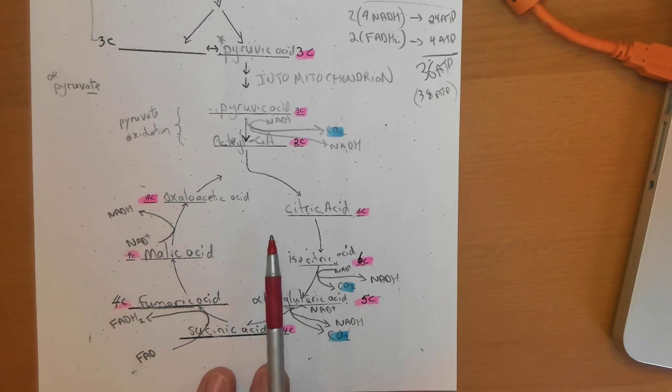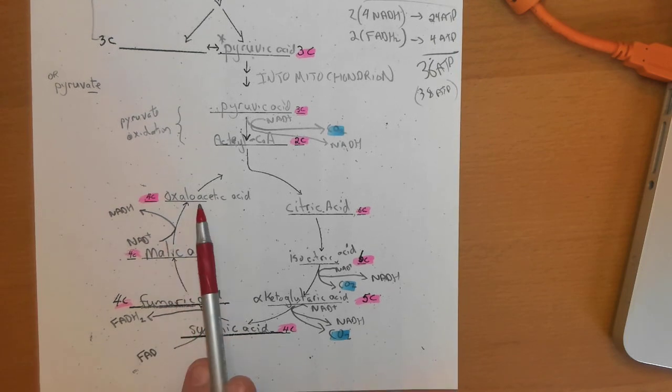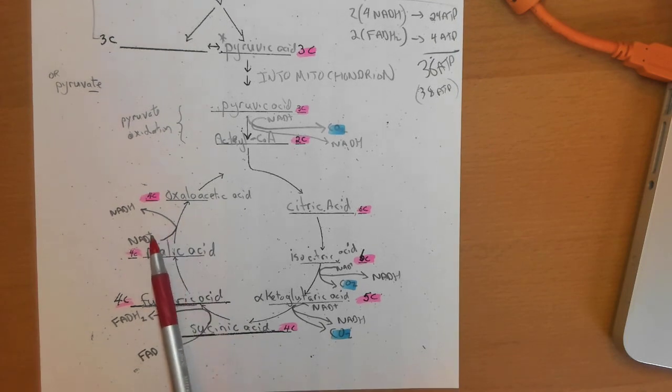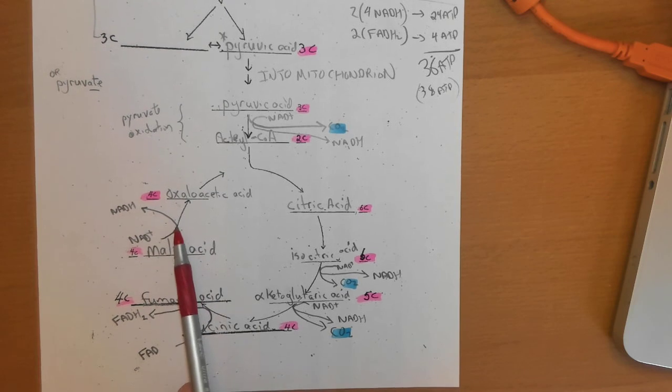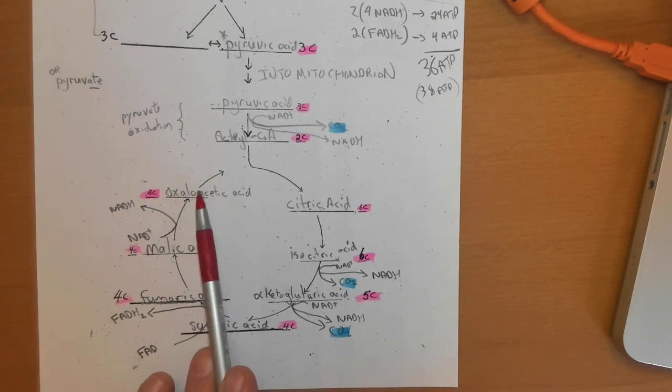Succinic acid is a 4-carbon molecule, and it's converted to fumaric acid, and an FAD picks up some hot electrons there. Fumaric makes malic, malic makes oxaloacetic acid, and here's the one point where NADH is made, but no CO2 comes out. Then we're done the cycle, and now you're ready to go back in.